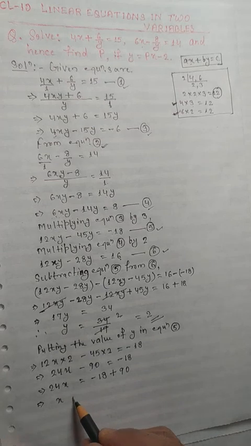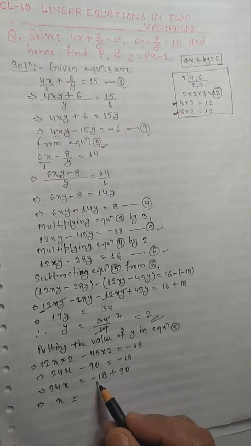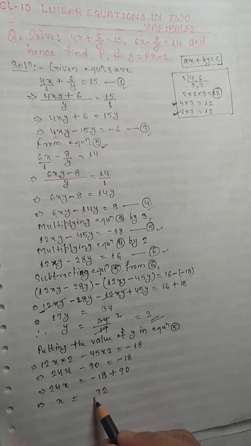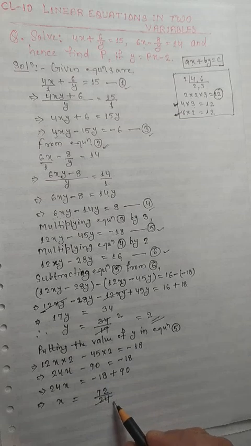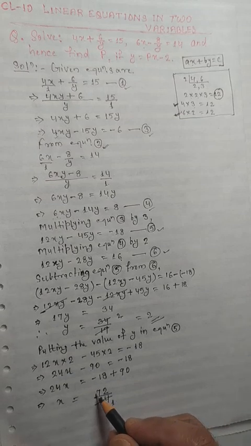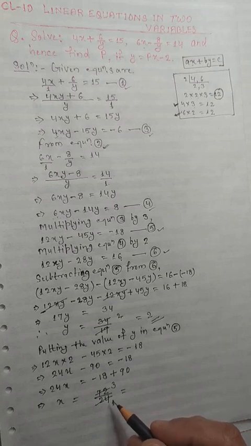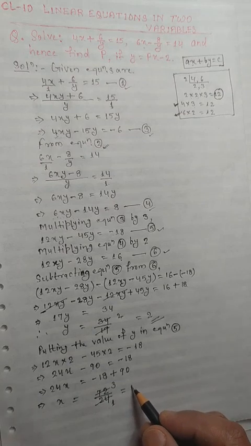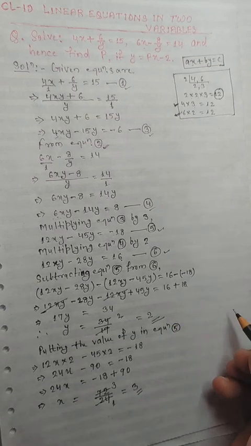So here now x, 24 will take the other side. 90 minus 18, 10 minus 8 is 2, 8 minus 1 is 7. So 72, and 24 is coming in from LHS. 24 we can cut. 24 1s are 24, 24 3s are 72, and you can cut it by another number also, since I know 72 can be divided by 24 3 times. So x equal to 3 and y equal to 2 are the solution of the equation.